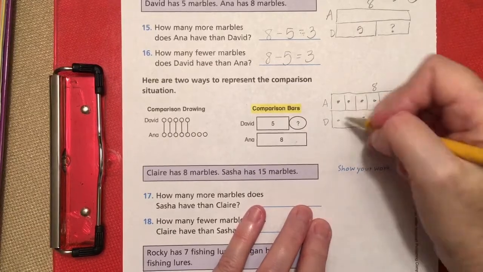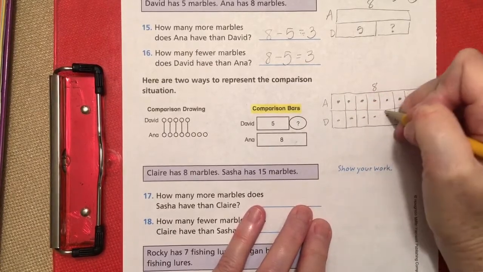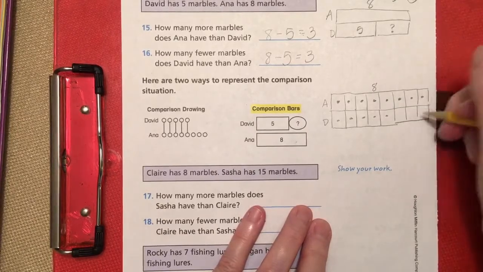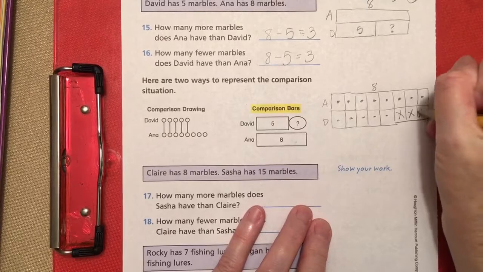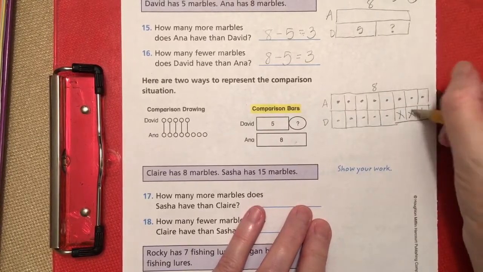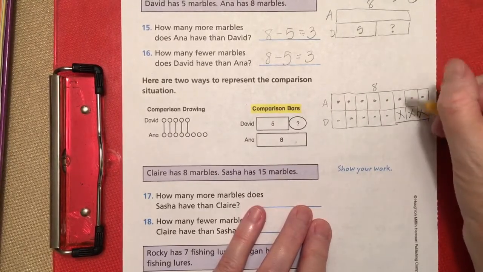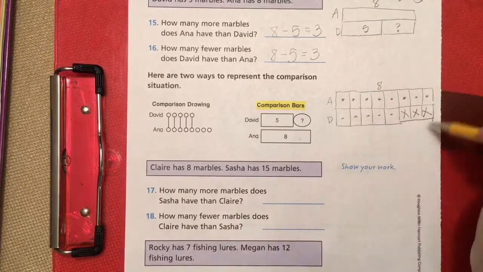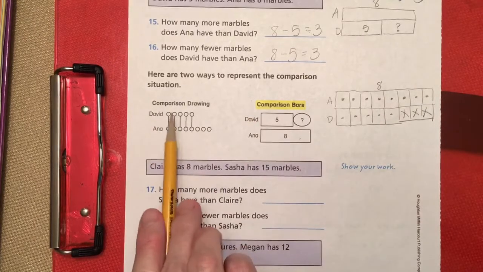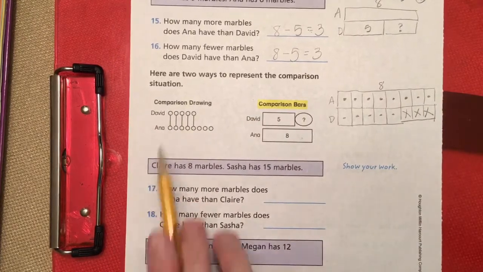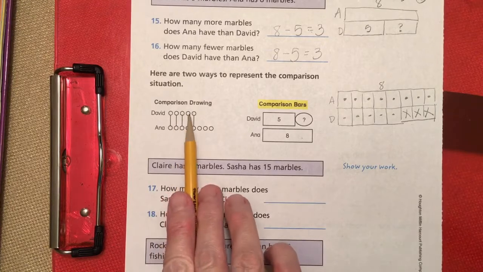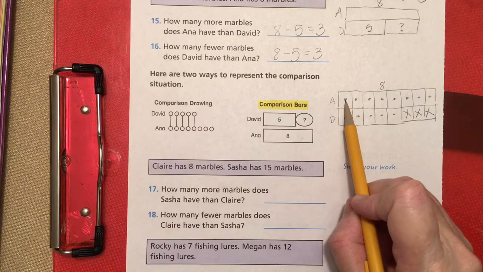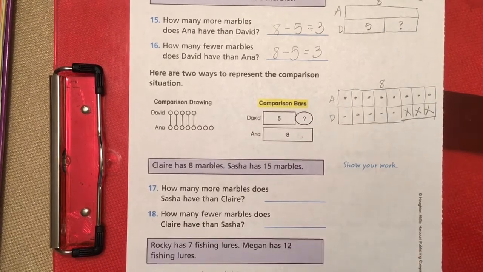I think by doing it like this, you can clearly see that this would be the missing amount. He has 3 fewer than she does, okay? This is probably more of the drawing I would have done versus this one. But I love how they draw the ones like that, although I taught you to draw them like this without the actual circle.